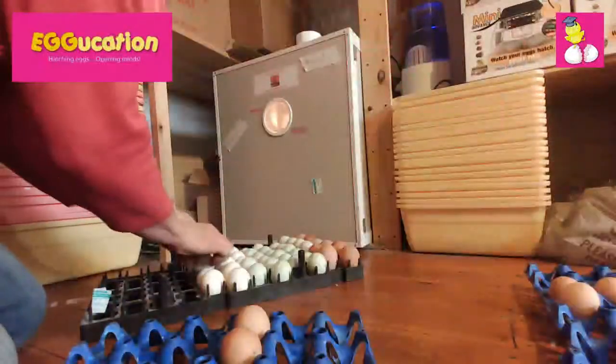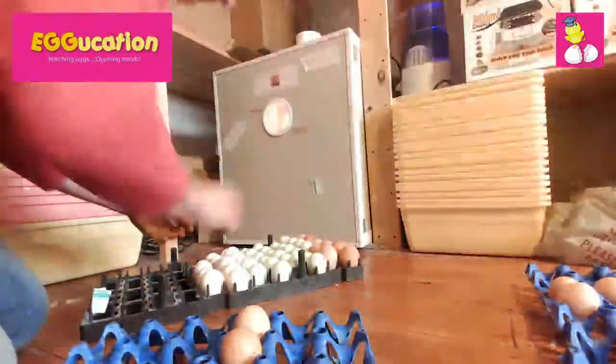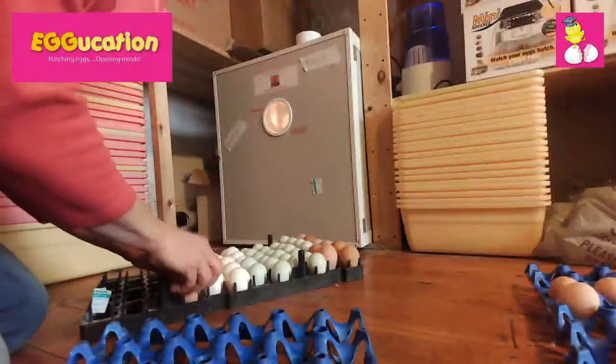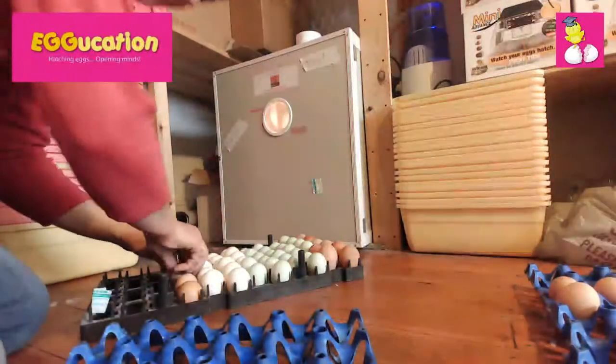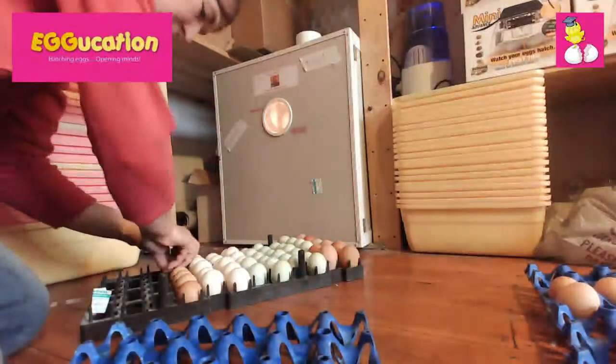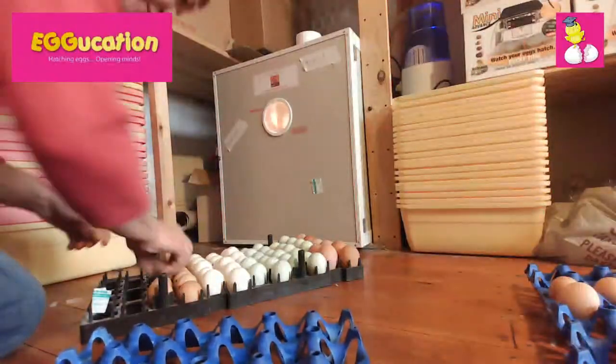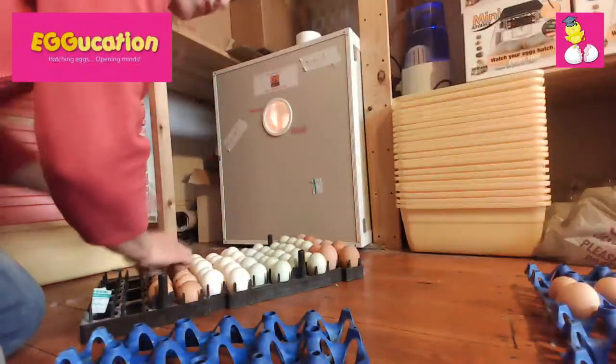There we go. Nearly there. Probably not going to have enough room in these trays for all these. Let's see if we can fit them in. Right, now the little ones. Little Welbar bantams. We're going to meet Missy the Welbar next week. She's going to make an appearance. She's just a bit too soggy this morning.